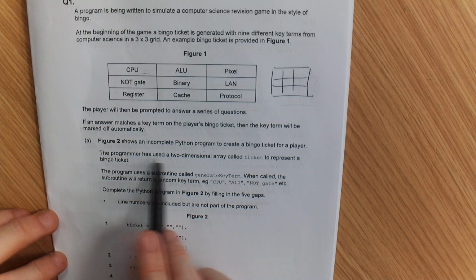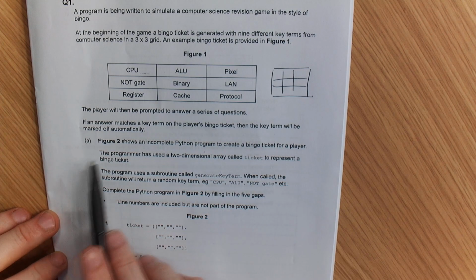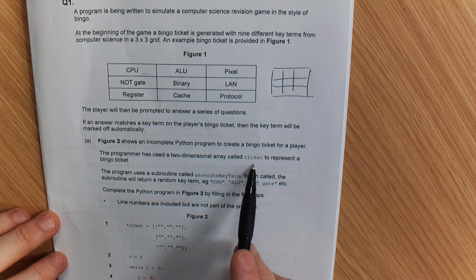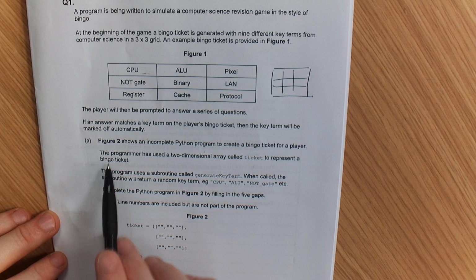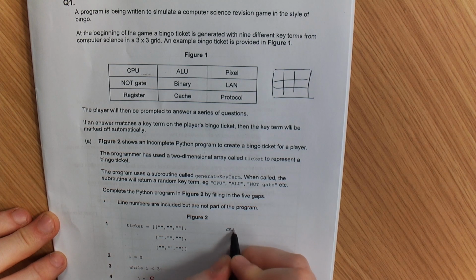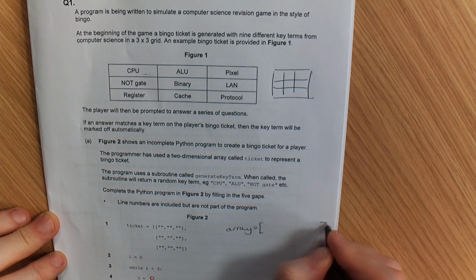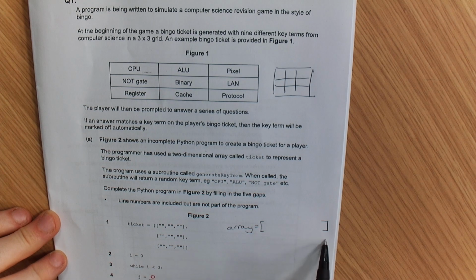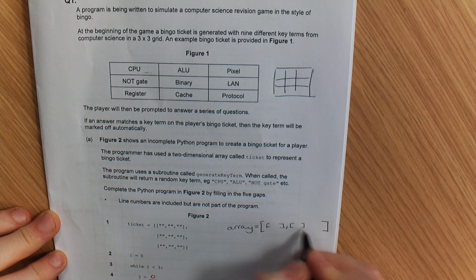So it says there's an incomplete Python program to create a bingo ticket for a player. The program has used a two-dimensional array called ticket, that represents the bingo ticket here. Remember, with arrays, if it's 2D, generally you have the full structure, but then within it you have other structures separated by commas.